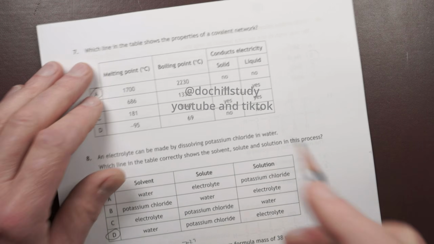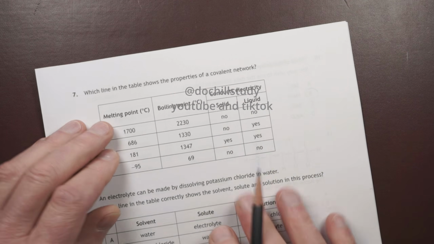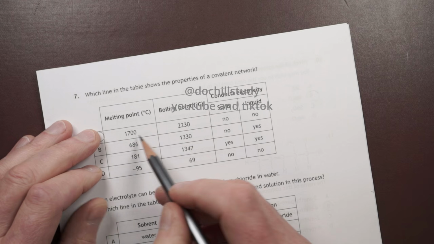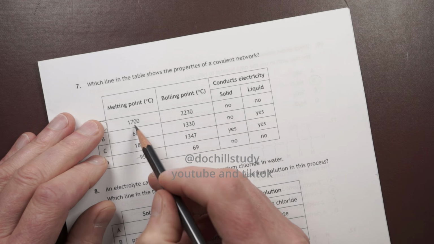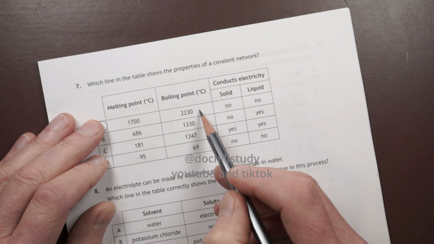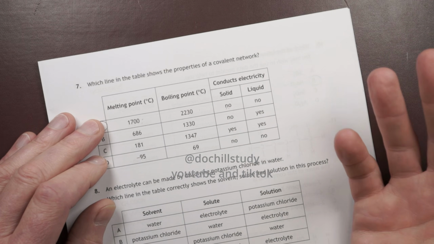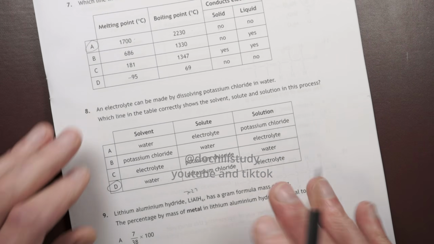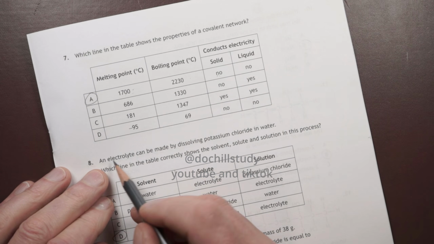All right, so question 7. Which line in the table shows the properties of a covalent network? And it's the big one. We haven't been asked about this very often, but it's this one up here. It doesn't conduct electricity as a solid or a liquid, and it has the highest boiling point and the highest melting point of anything, right? So it has to be A. Okay, try melting some diamond, you'll find out all about it.